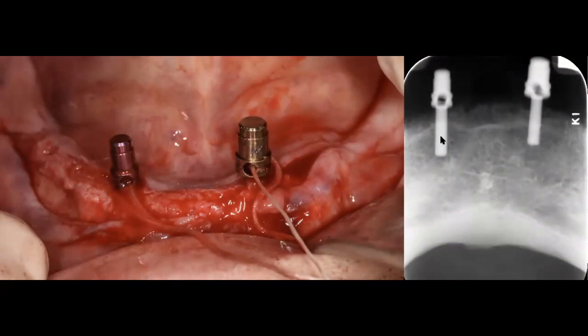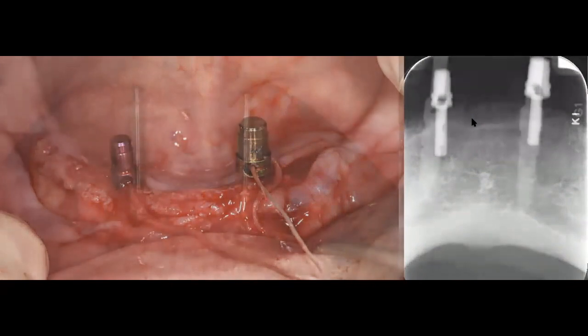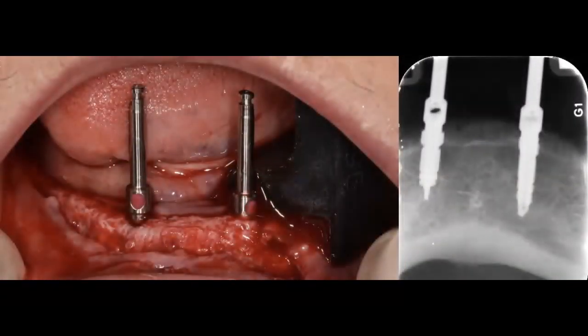So we did our bleeding points. We reflected our flap. We went ahead with the pilot drill, the 2.0 drill, one on each side. We removed the drill, removed the guide, and then placed our paralleling pins and took some x-rays so that we can make sure that we're parallel one to the other and that our locations are the ideal locations. And after that, we just go ahead and continue with the drills.